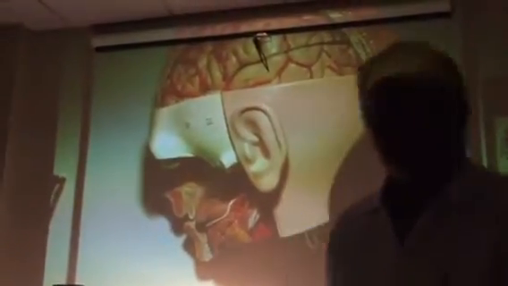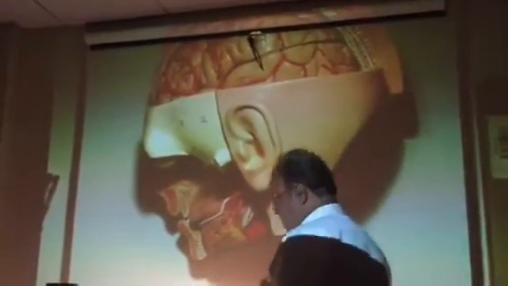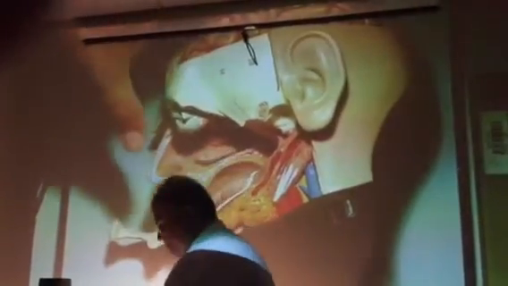Now coming to the contents of the fossa. Here in this model we have removed the mandible. Right from there the mandible is removed. So we have removed the mandible, as you can see. We have also removed the maxilla. Both the mandible and maxilla are removed.